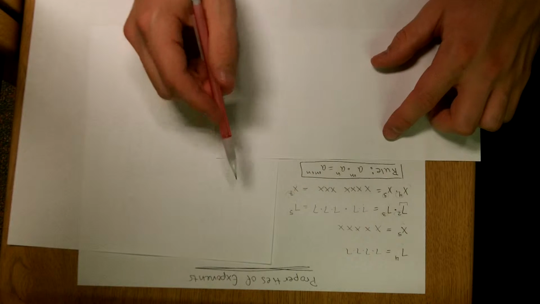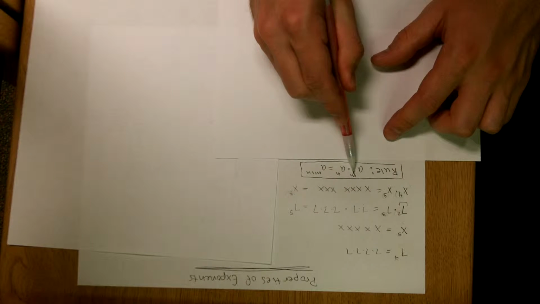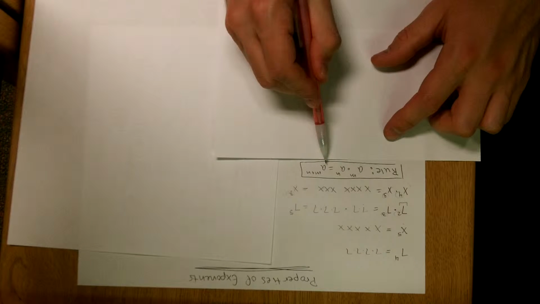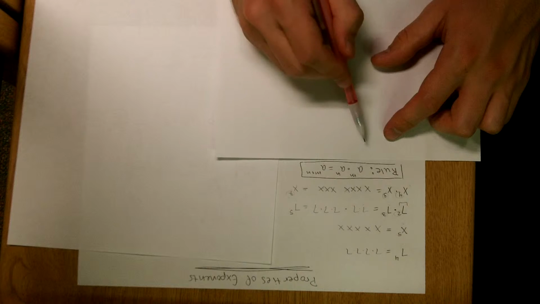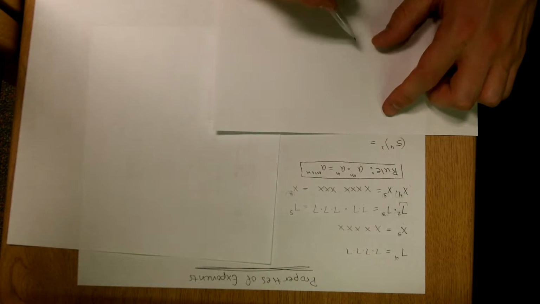So the general rule is if you have the same bases, you add the powers together when you multiply them. So a to the m times a to the n is a to the m plus n power. Okay? Let's keep on investigating that rule a little bit more.